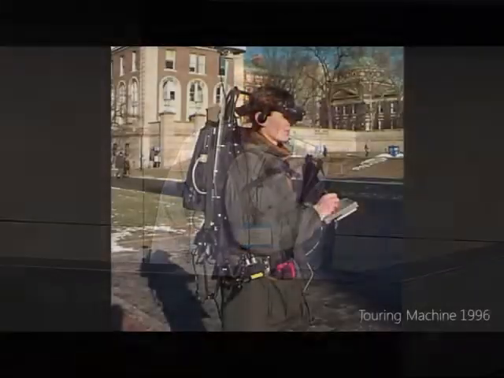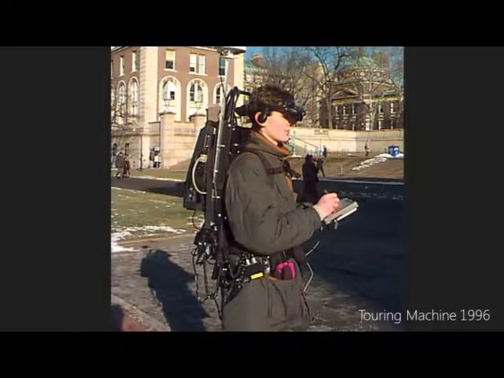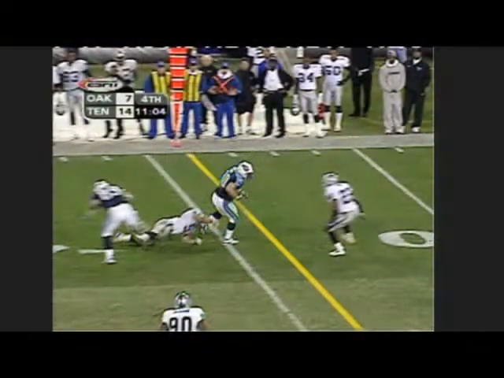And while there's been lots of work, especially in the early 90s, of trying to actually recreate some of these experiences, really tightly coupled, this is a picture on the Columbia campus, one of the early works from Steve Feiner. But most of the folks that actually experience augmented reality on a day-to-day basis look at it like this. This is the yellow first down line in football, and there's nothing else. It's just very different than the experience that the early pioneers set out to accomplish.